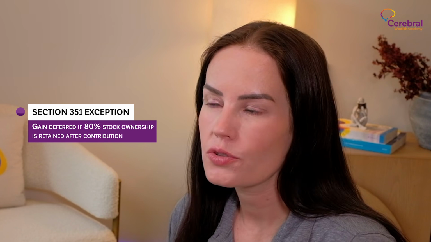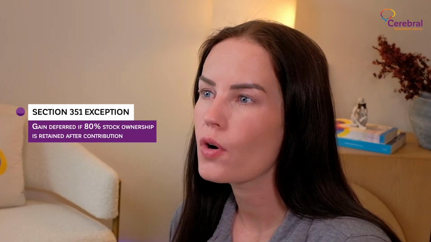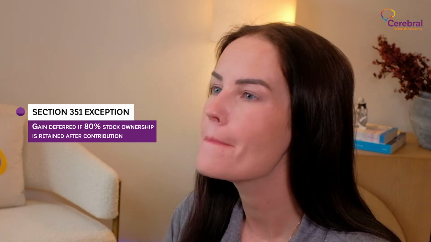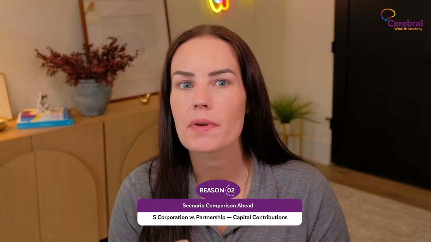However, under Section 351 of the Internal Revenue Code, the realization of capital gains can be postponed until the shareholder disposes of their interest, but only if the shareholder owns 80% or more of the S Corp stock immediately after the contribution. Once again, we will compare the disadvantages of an S Corp to the partnership with an example.